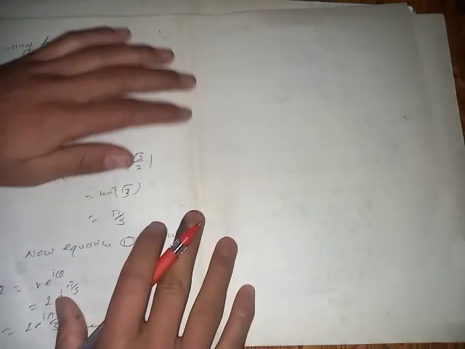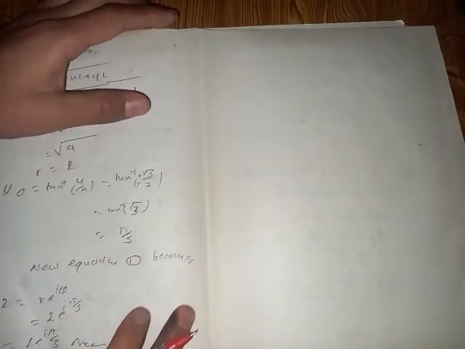This is our exercise, all exercises of this topic. Then we are going to discuss the exercise examples of the complex number. Today I'm going to discuss examples of the complex number.